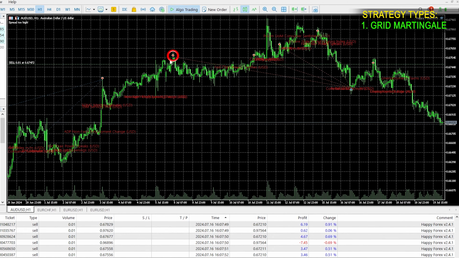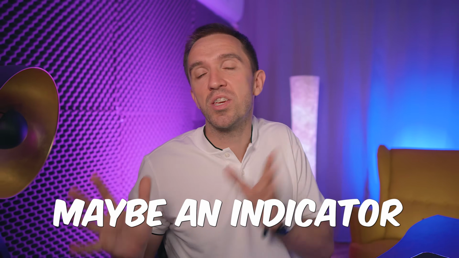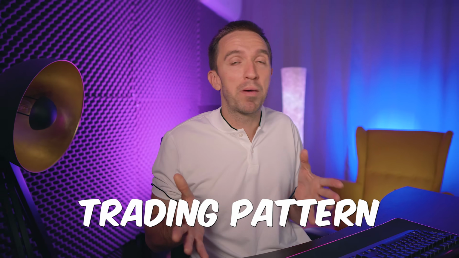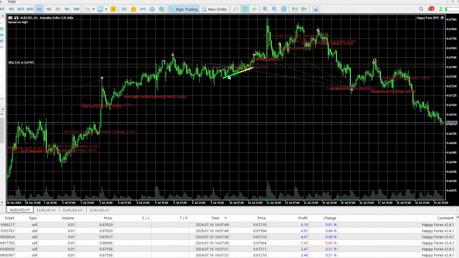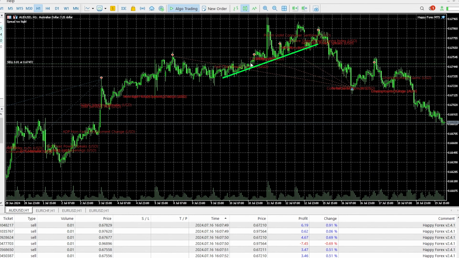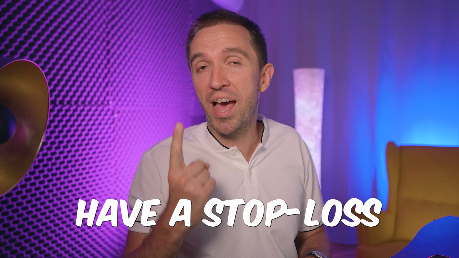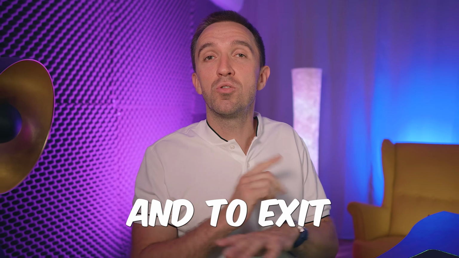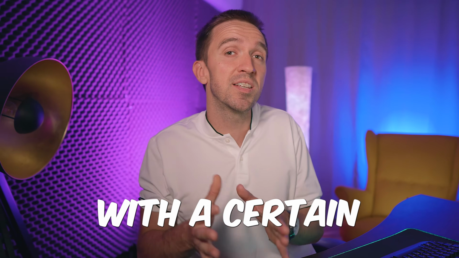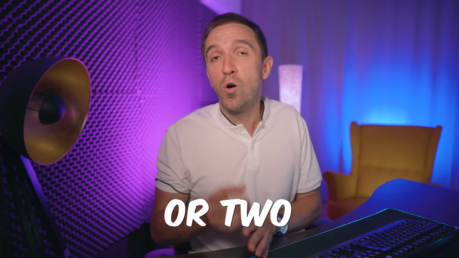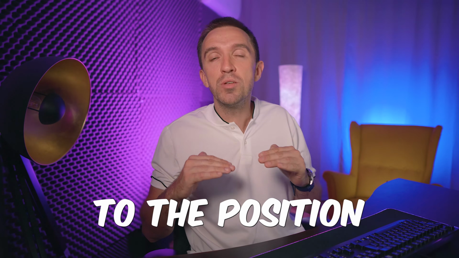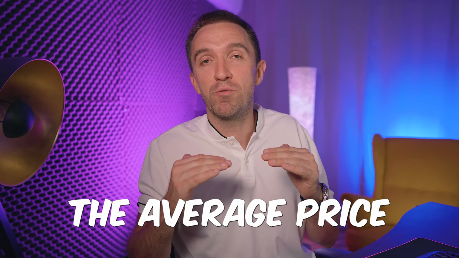So for example, right in here, we have a short trade for some reason, maybe an indicator, maybe a trading pattern. But once the price goes against the direction of the trade, there are two options. One is to have a stop loss and to exit the trade with a certain amount of loss, or two is to add to the position to improve the average price.